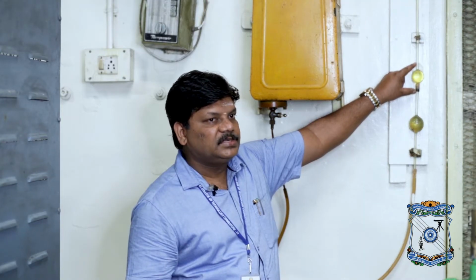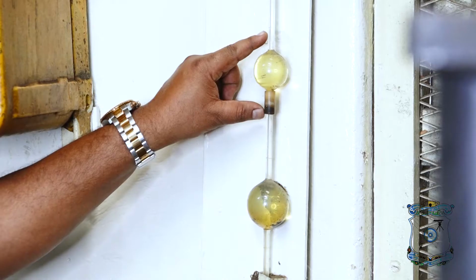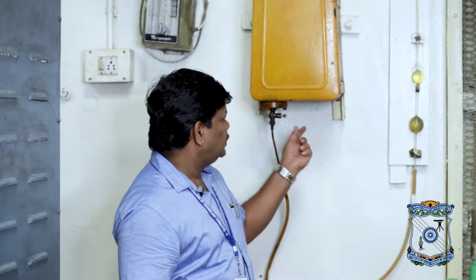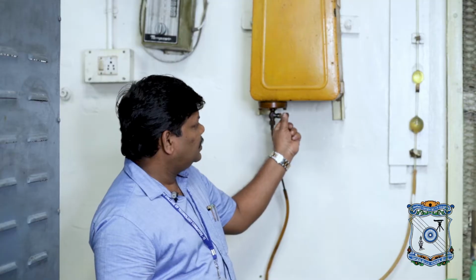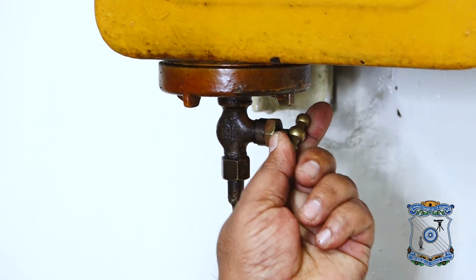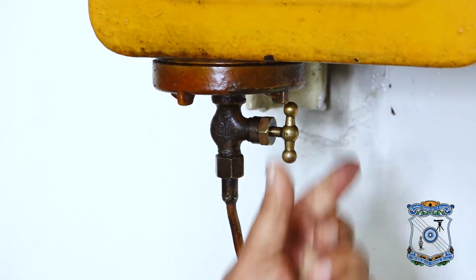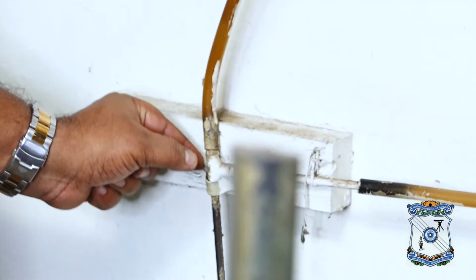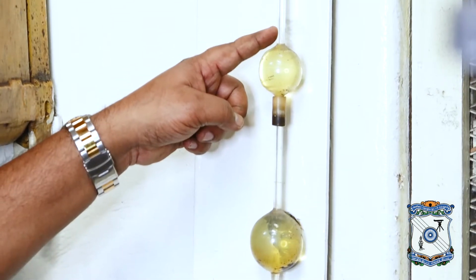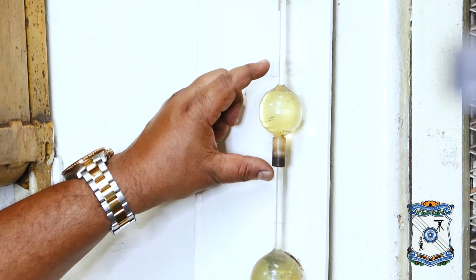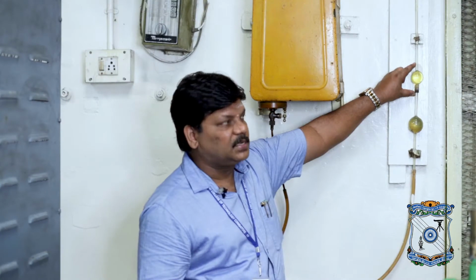What are the parameters? Total fuel consumption, specific fuel consumption, and brake power. And here you can see, now this is in closed position, and if you open this, the fuel is supplied both to the engine as well as to the beaker where you are going to measure this 25 cc of fuel consumption.